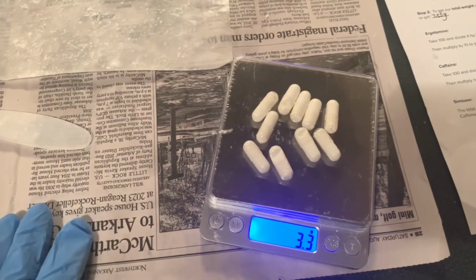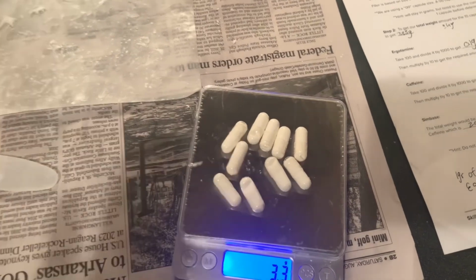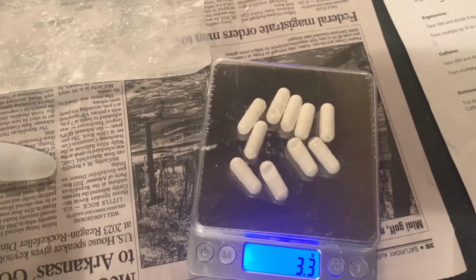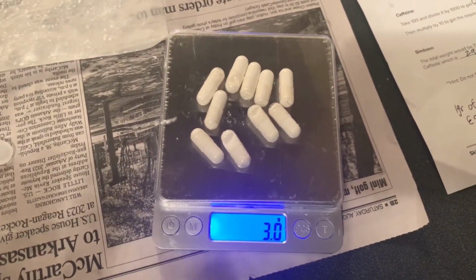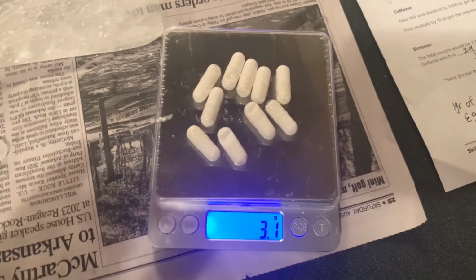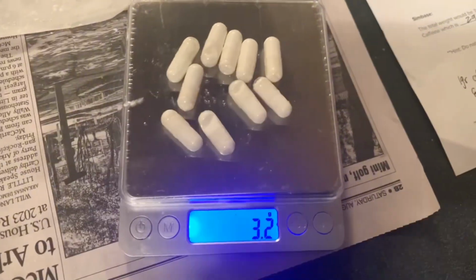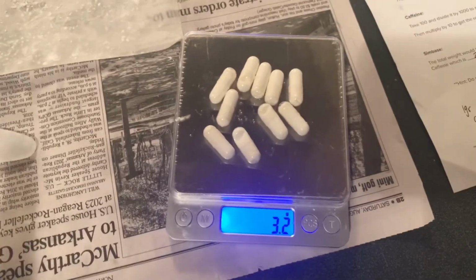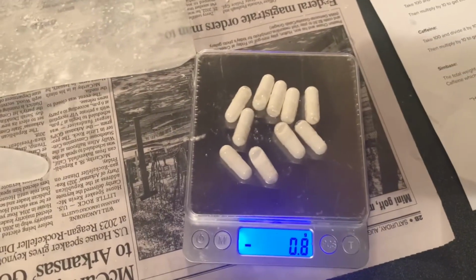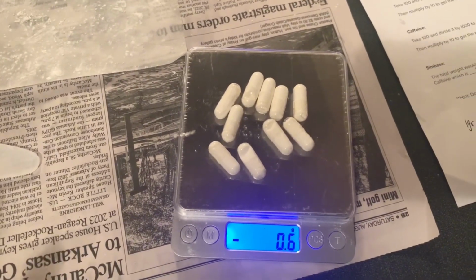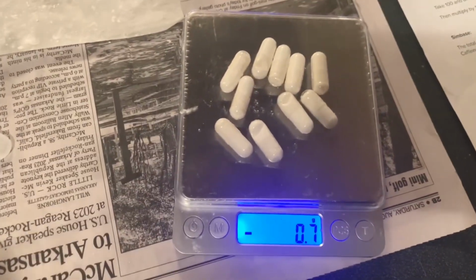Okay, so remember that we have to weigh the 10 capsules and it needs to be 7.35 grams. And then the minimum and maximum is 6.7, and then I believe 5.5 grams. So it needs to be between the minimum and maximum margin of error. So with that, I've put my 10 capsules on here, and I did not get to 6.7 grams, or 7.35 grams, which is the total weight amount for 10 capsules.